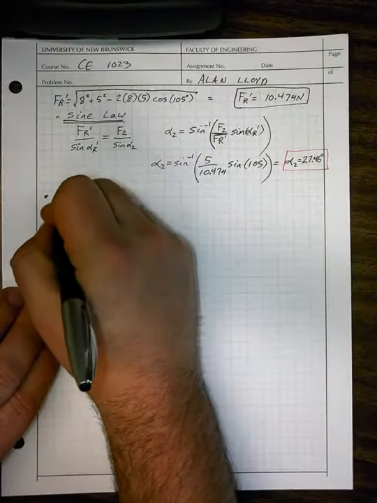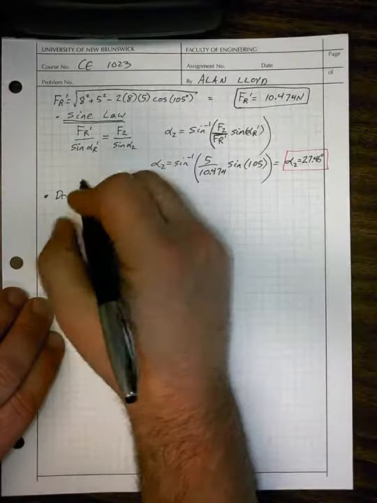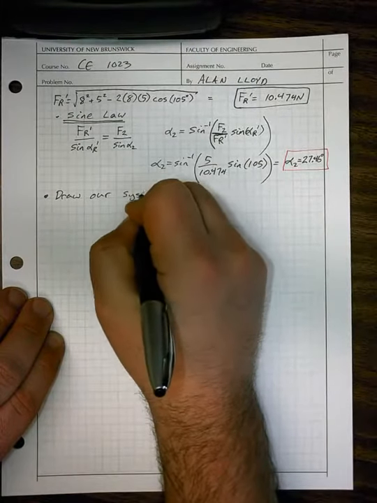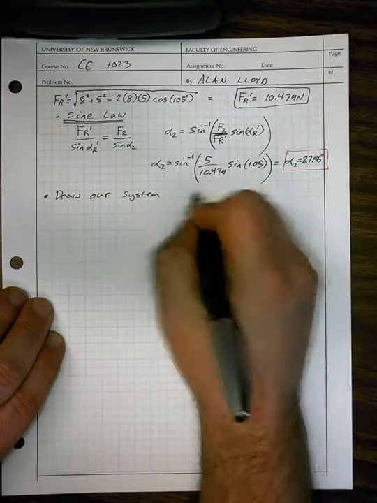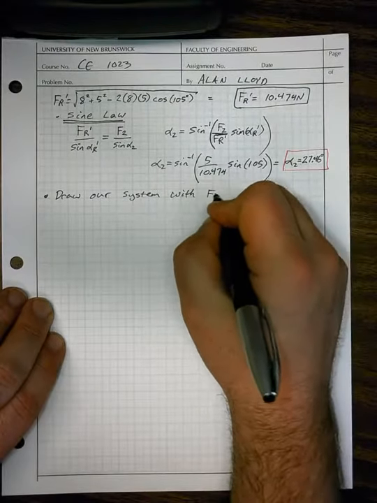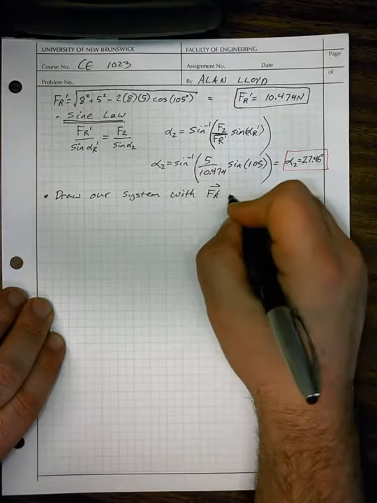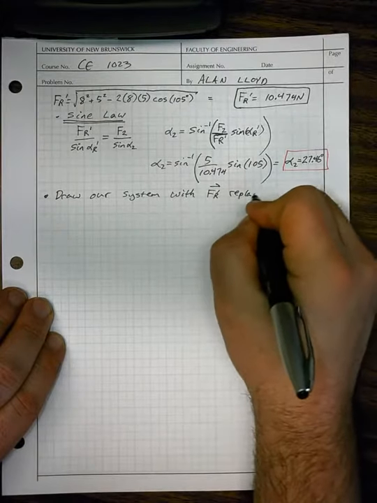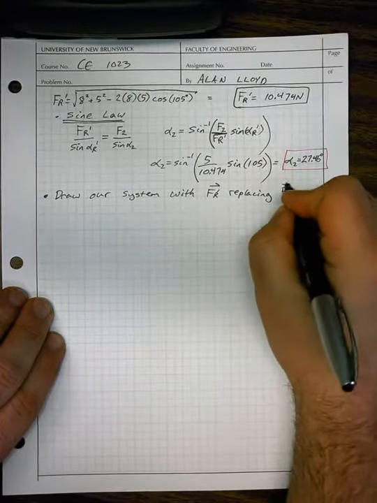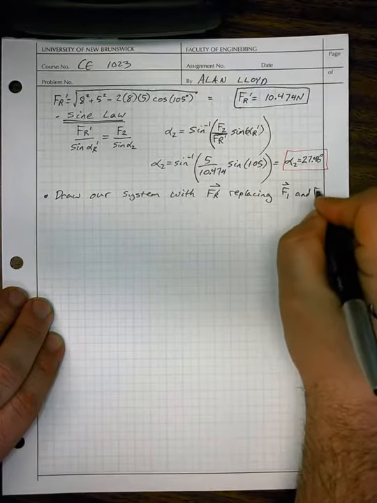We'll draw our system with our intermediate step vector replacing the F1 vector and F2 vector.